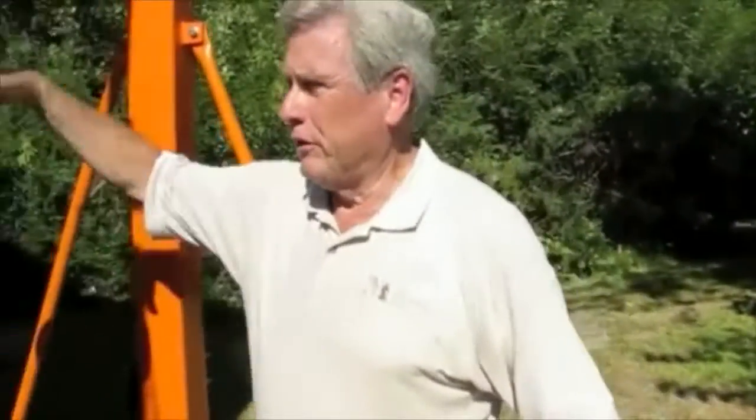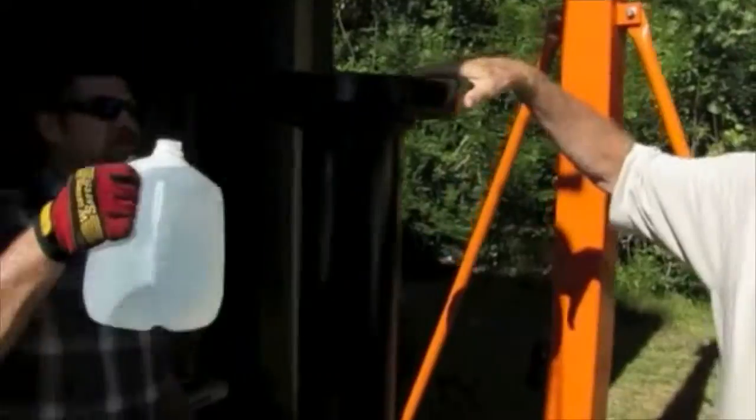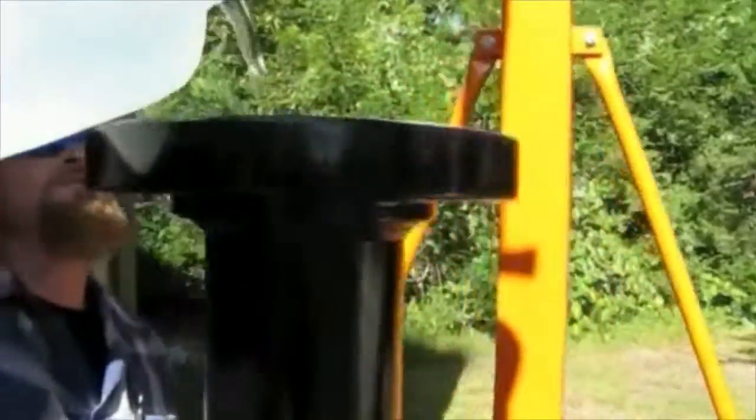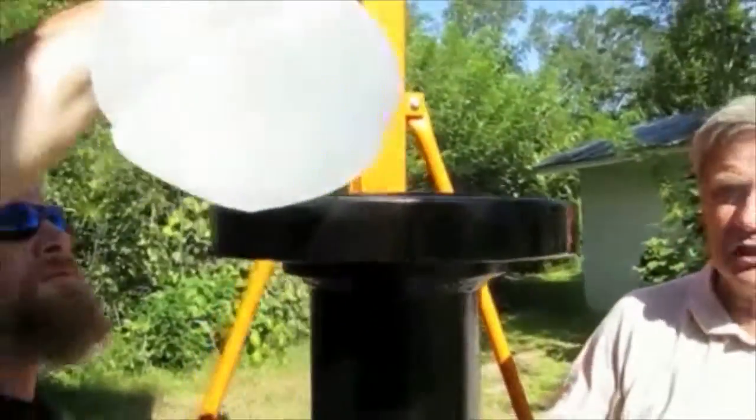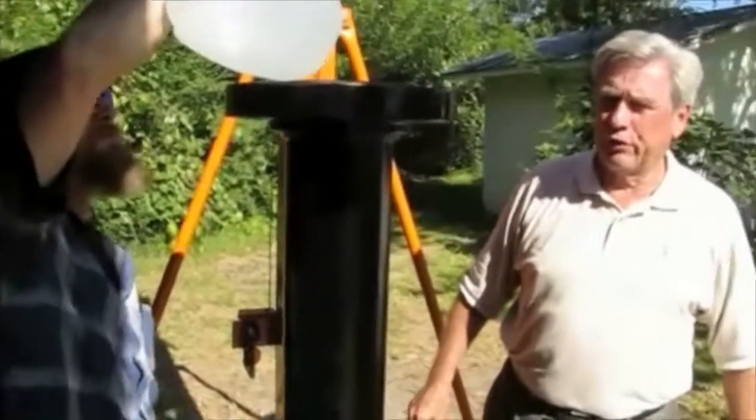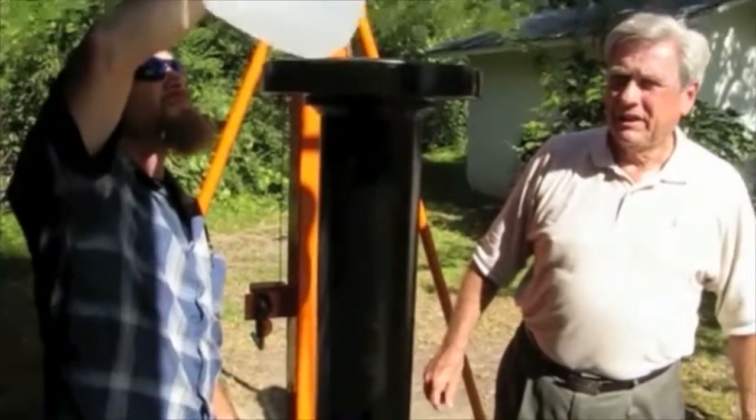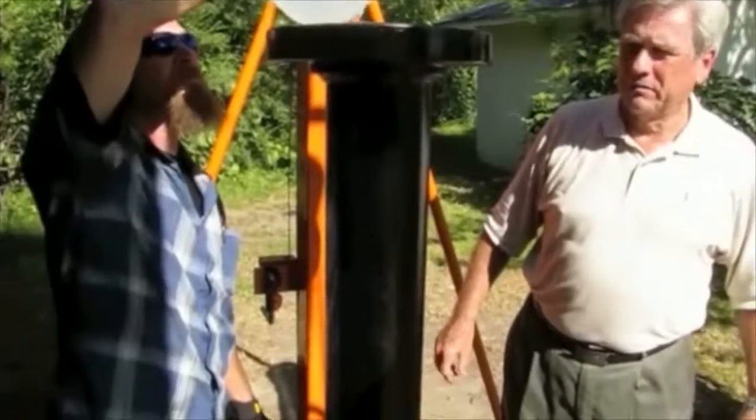Now we're ready to fill the well casing, just like the well we're in use. It holds a little over 4 gallons plus the device. We're putting in 2 gallons of water first, and then we're going to put in 2 gallons of oil.